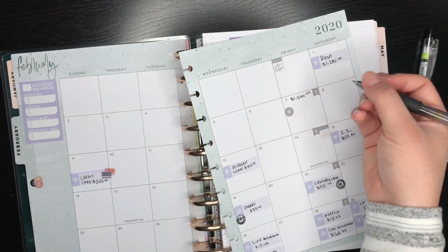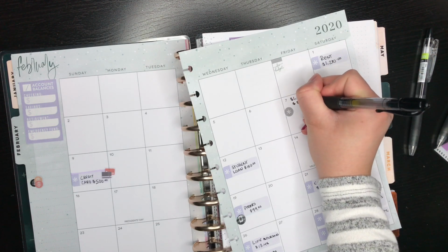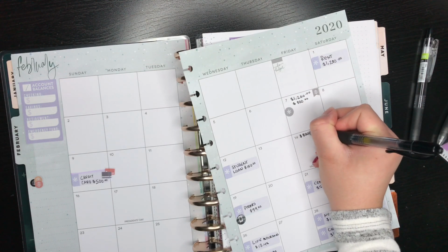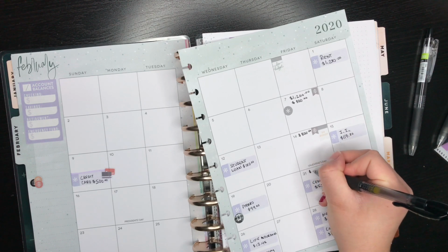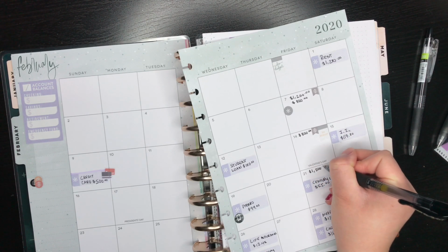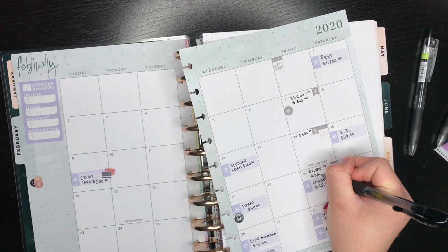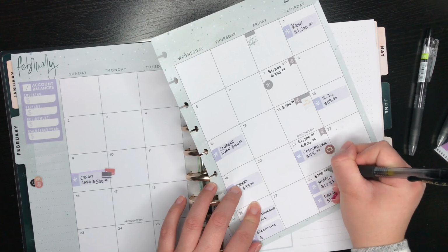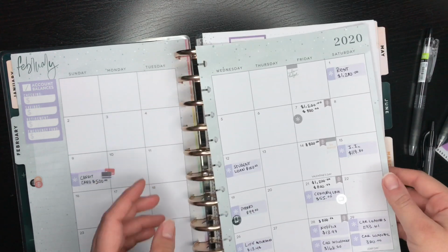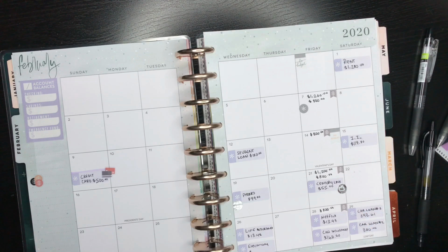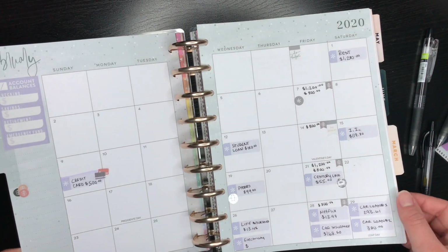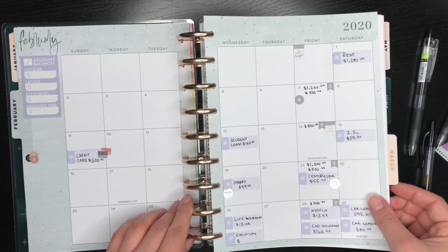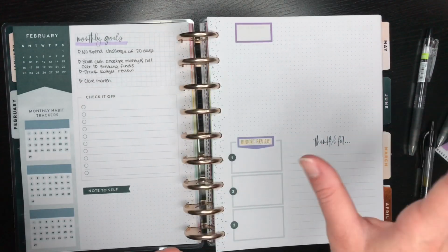So I just like putting the minimum. And then my husband would be $800. And then I get paid again on the 21st. And then I just put 800 here. All right, so that's the minimum amount for the month. Anyways, that's it for the bills. I don't take into account the variable expenses in my monthly spread, but that's something that I do take into account as we plan for it.